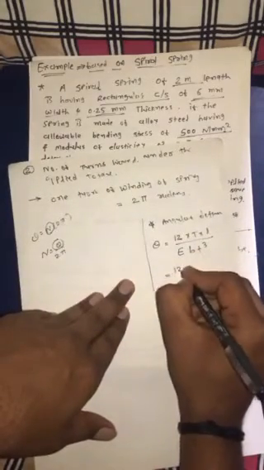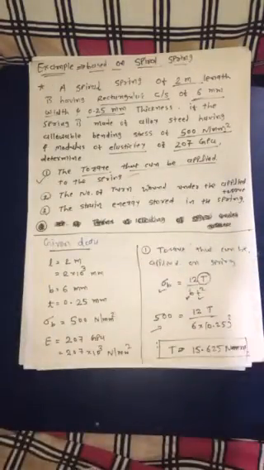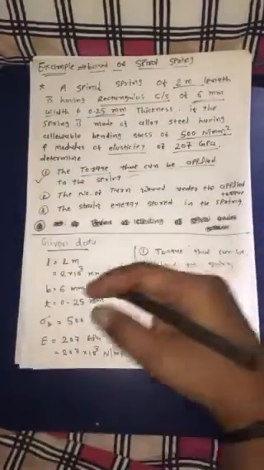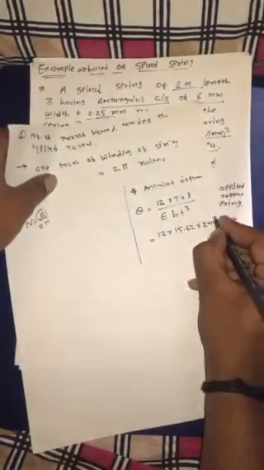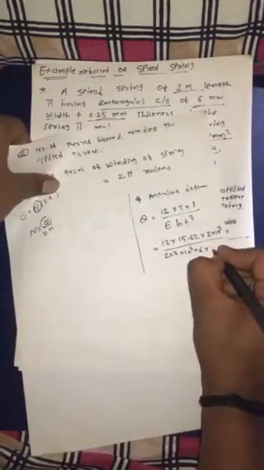12 into T, the value of T is equal to 15.62, and L is equal to 2 into 10 raised to 3, meaning 2000, divided by E, the value of E is 207 into 10 raised to 3, B is equal to 6 and t is equal to 0.25 cube.